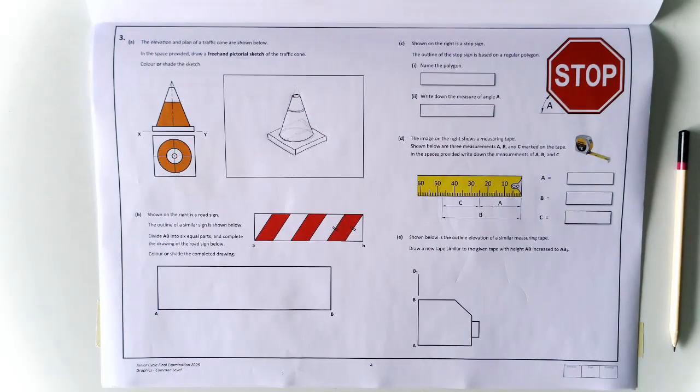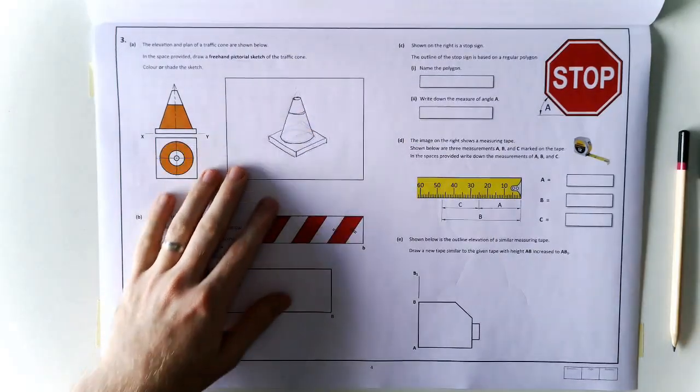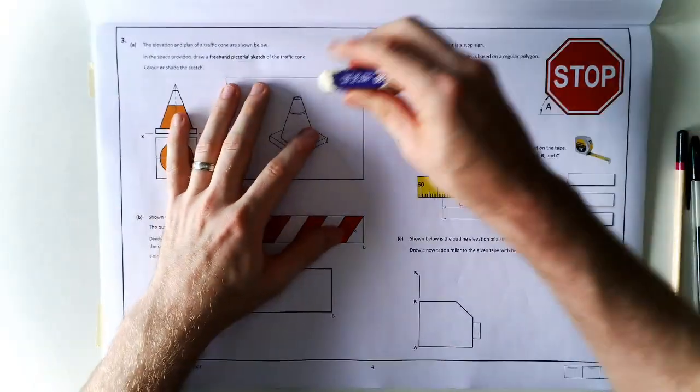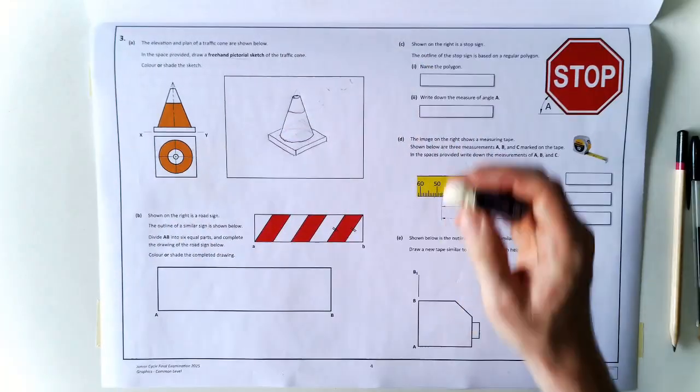Okay, so that's kind of the outline of it there. And just to tidy it up, rub out so that you can see it a little bit clearer.